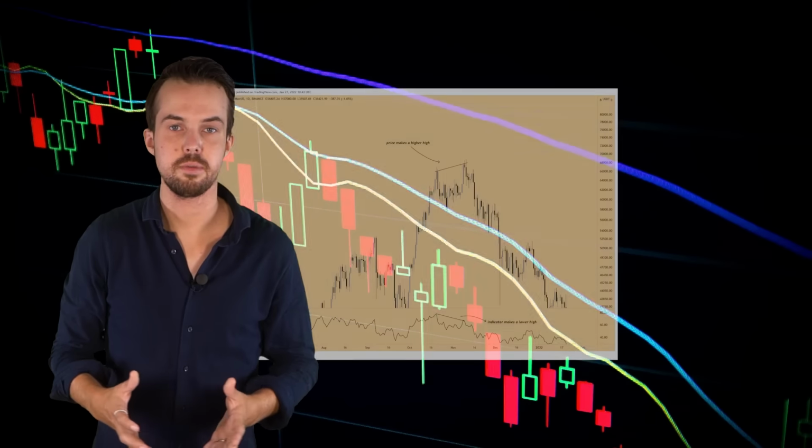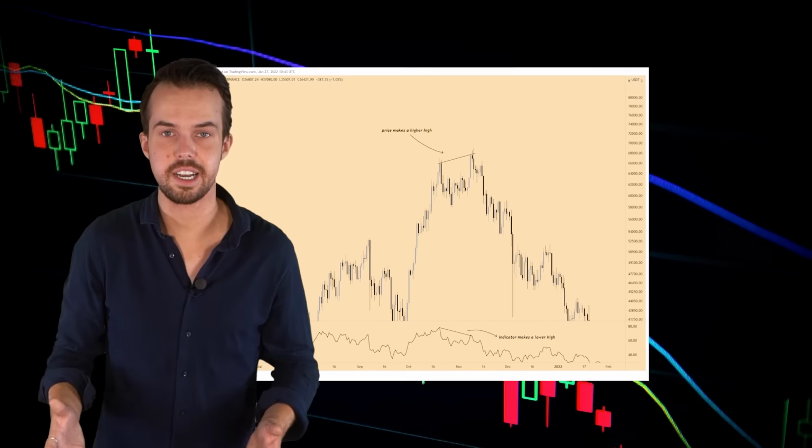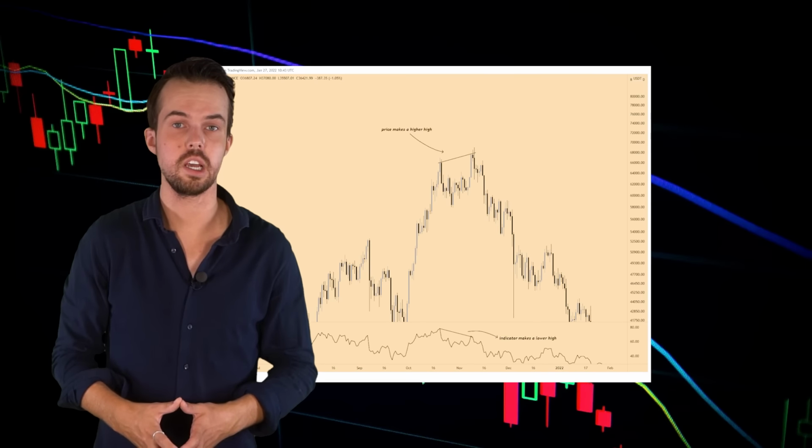When you take the reverse situation of the bullish divergence, you get the bearish divergence. In other words, when price shows an increase and the RSI shows a decrease, which you can see in the chart behind me, price has made a clear higher high while the RSI is making a lower high.